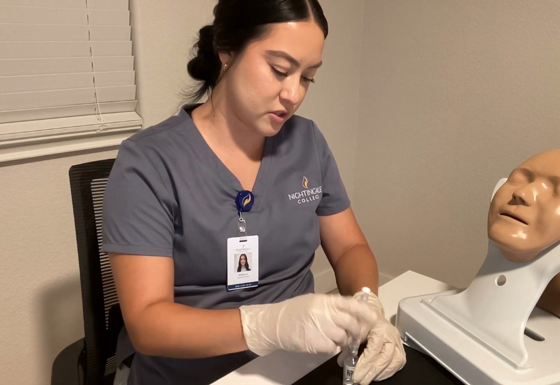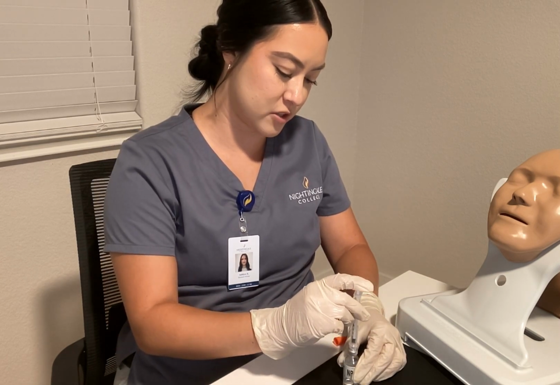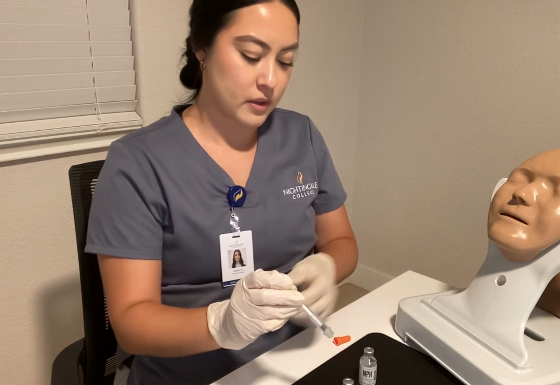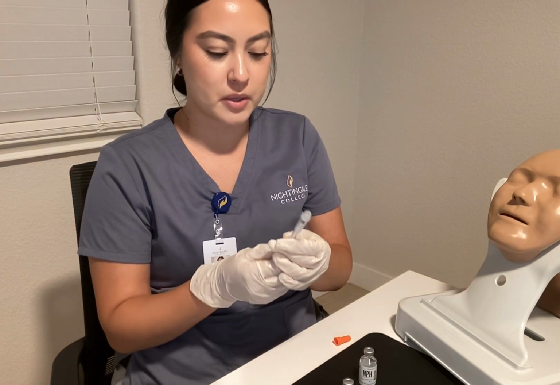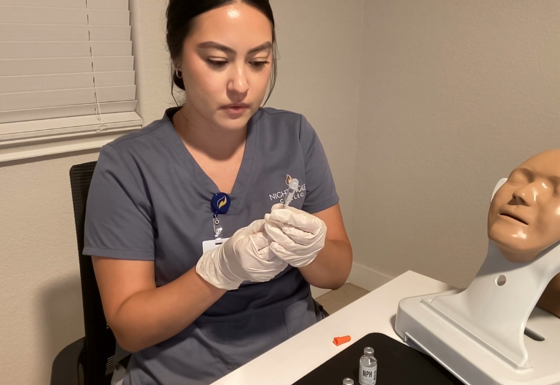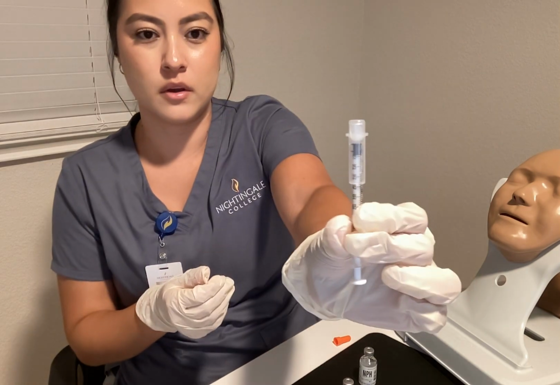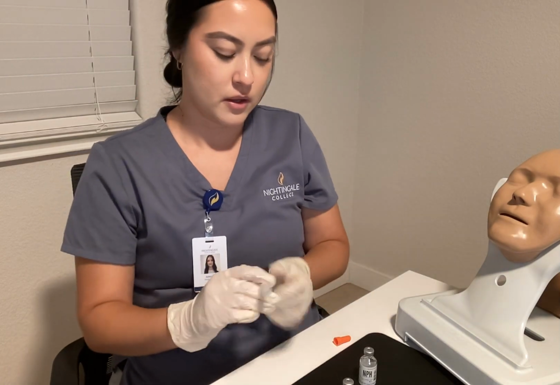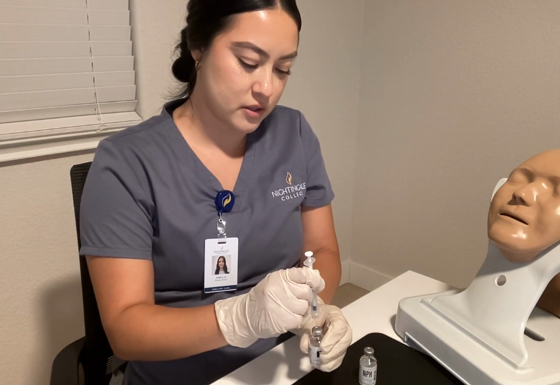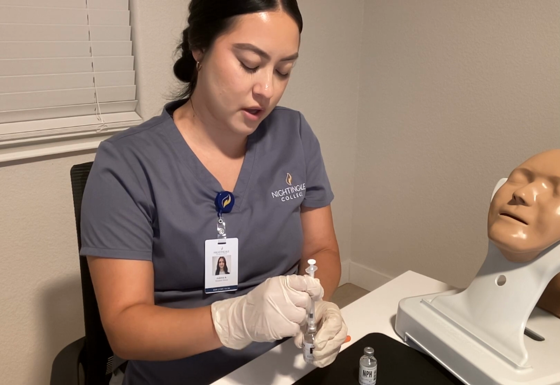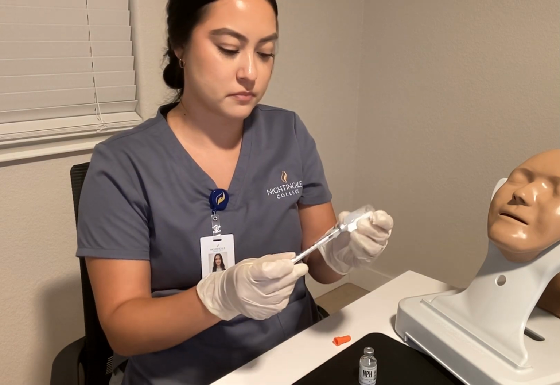And again, we're just injecting air, we are not drawing up medication. And then for our regular, this is going to be 4 units. Our 4 units. And after we inject the air, we can go ahead and draw up our medication.